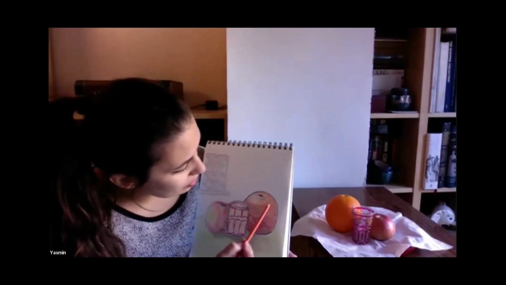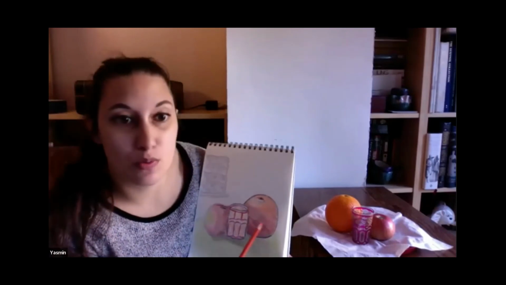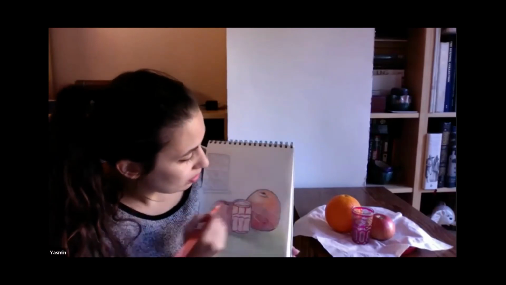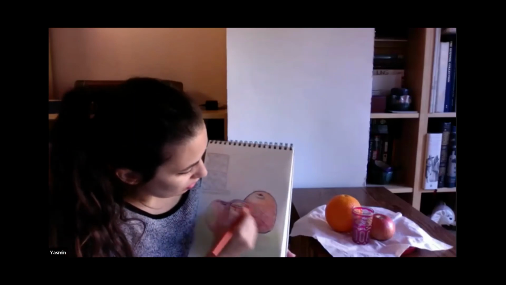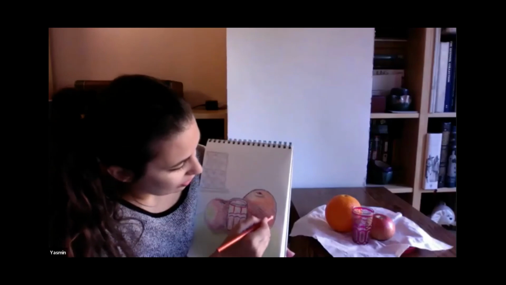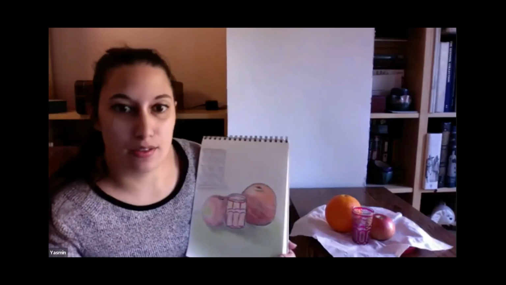And with pencil, you can go over it as many times as you want to try to get that effect. It can be a little tricky with the highlighting.